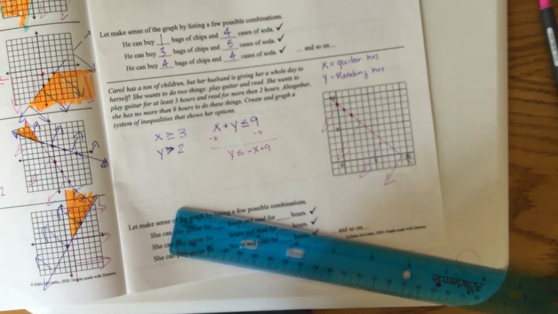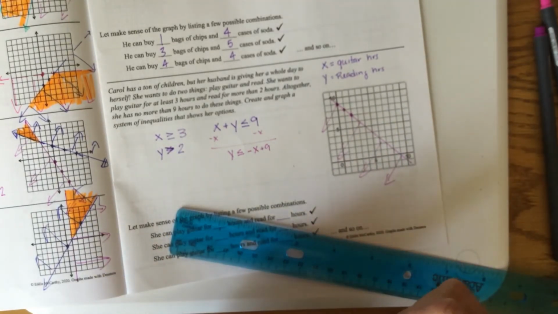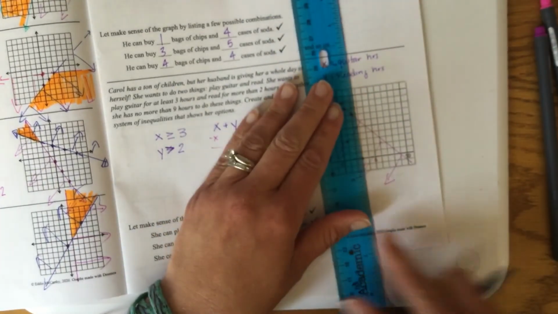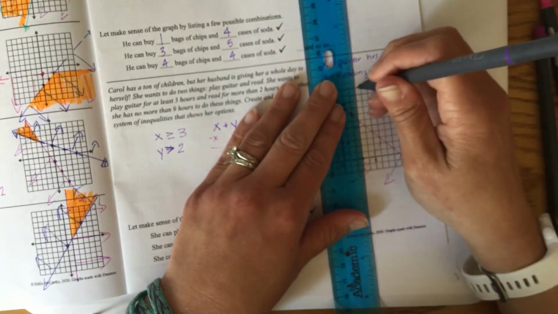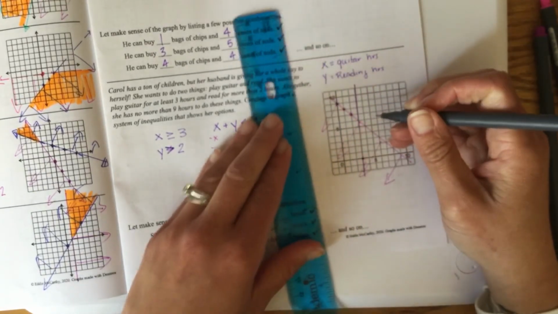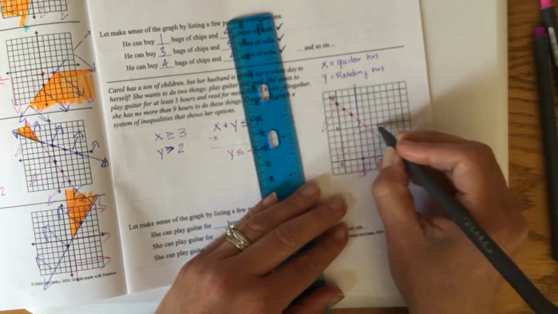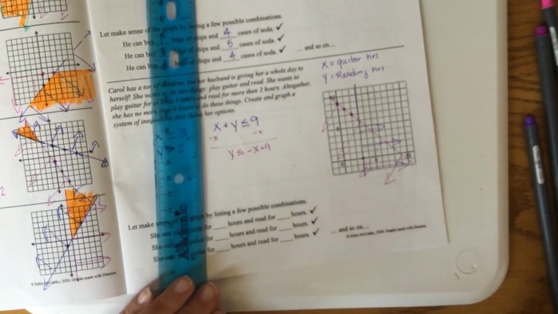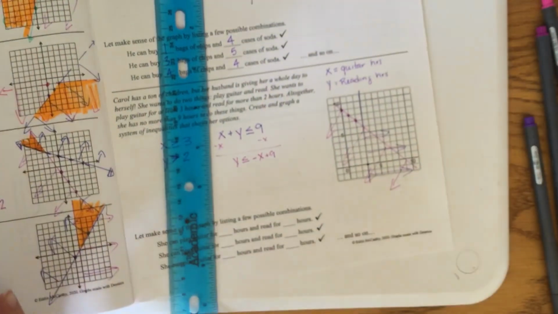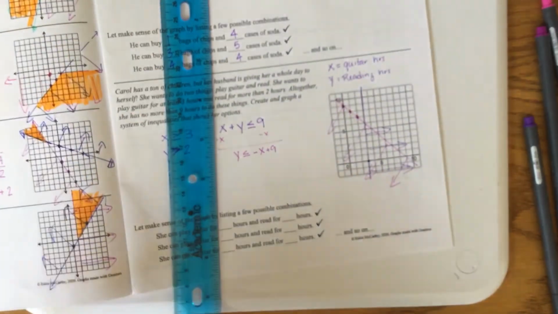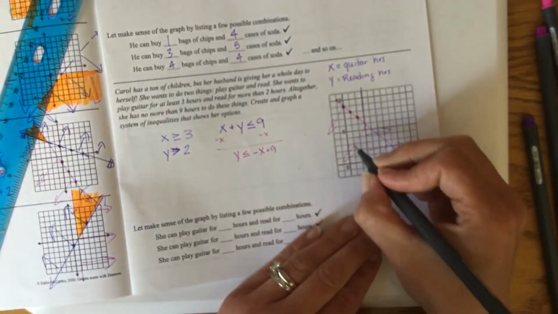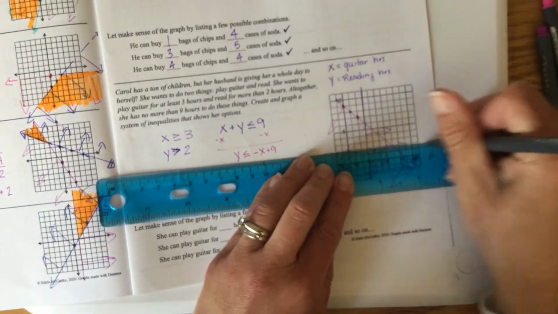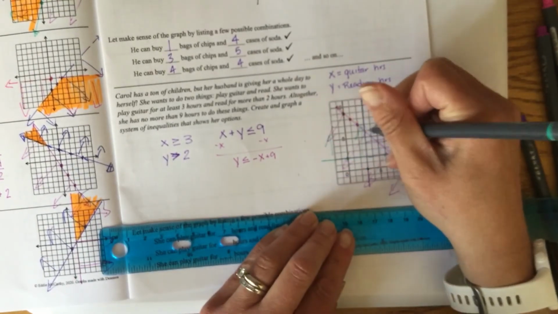Okay, then my other parameters are x is greater than or equal to 3. So my x would be right here. And that one's going to go vertical, and it's going to be solid. But she wants it greater than, so that would be going this way. Okay, and then my other one is, let's find another color, y is greater than 2, so that's right here. We've got this line going here. That one's going to go up.